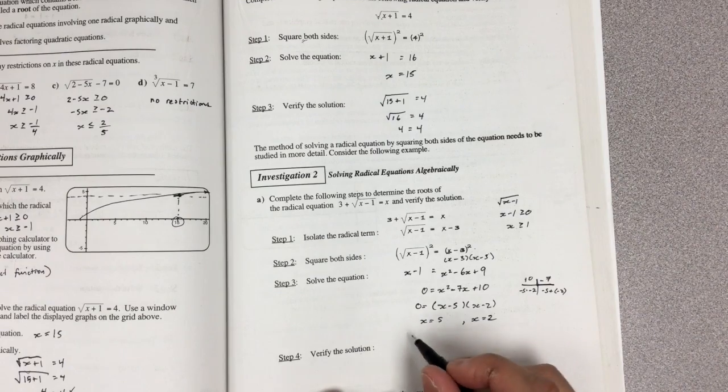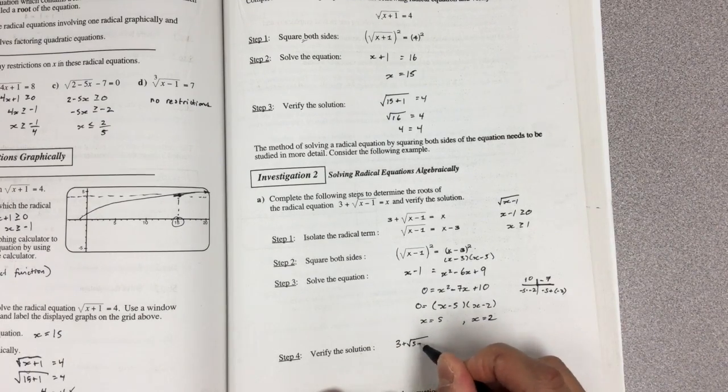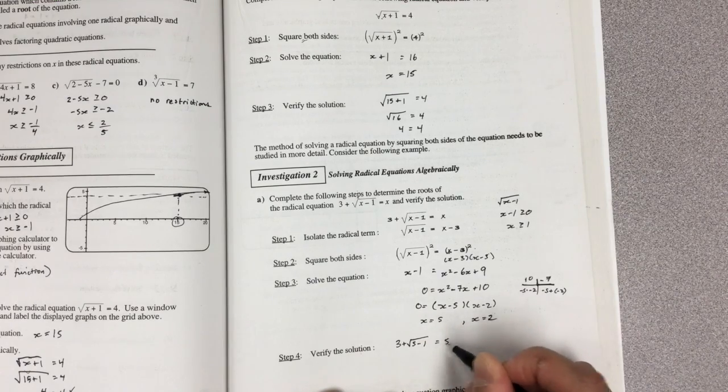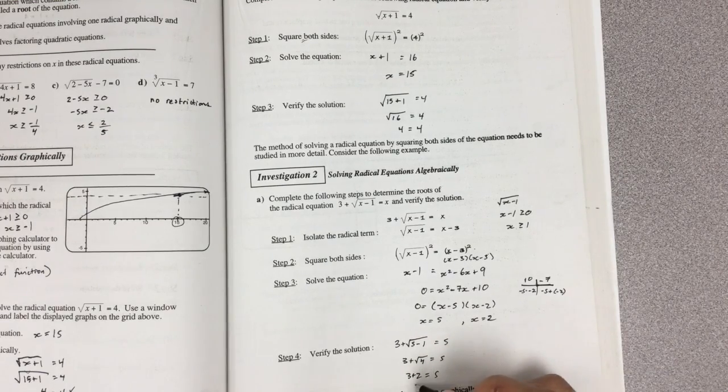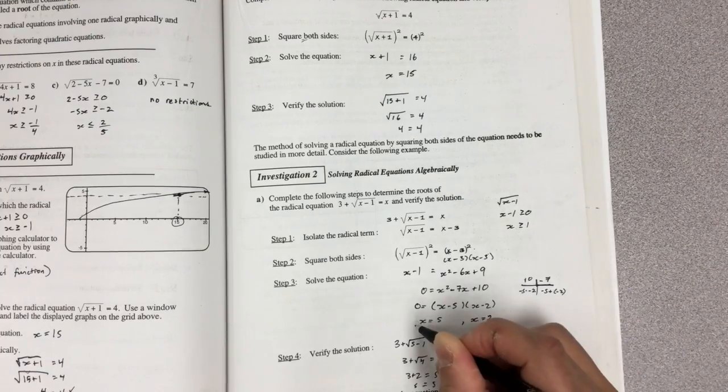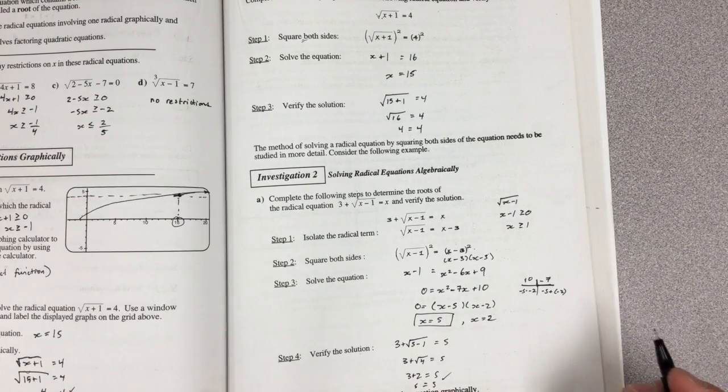And so in verifying the solution, what you'll find is, well, let's go 5 minus 1 is equal to 4. So 3 plus the root of 4 equals 5. 3 plus 2 equals 5, and 5 equals 5. So that's true. That means x equals 5 is a solution.